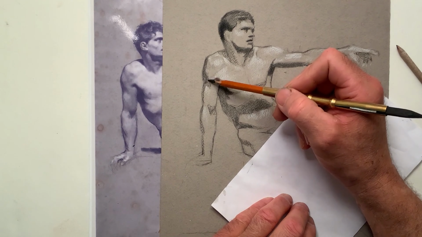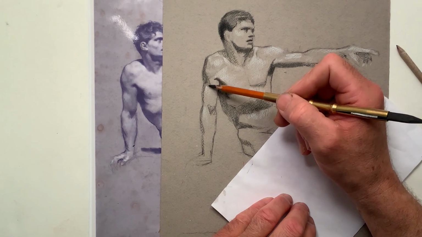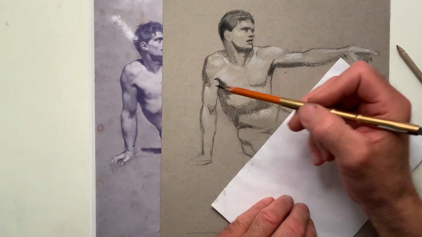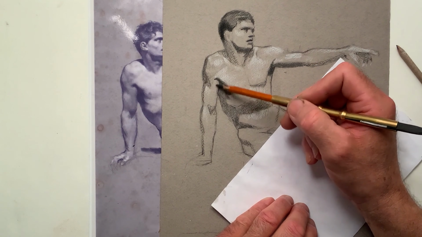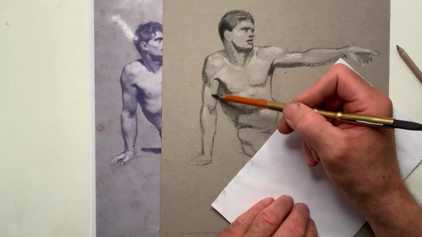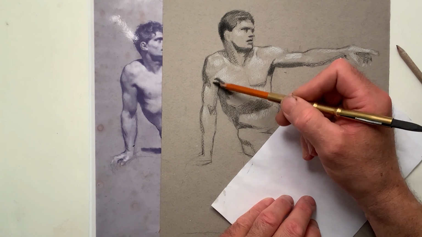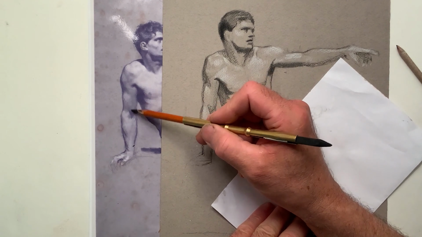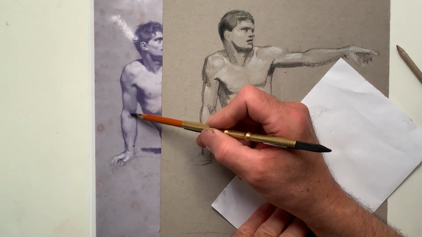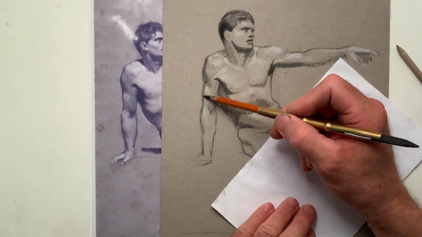And a value here. All the side of the bicep here is darker, so I can block in a value down like that. And here, see that here and here. See these areas, how clearly defined they are, right?